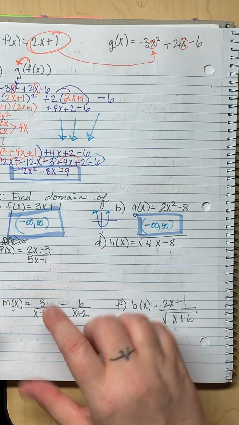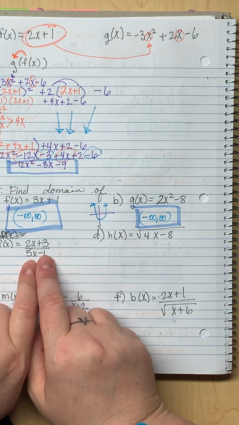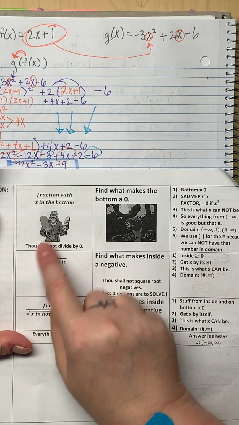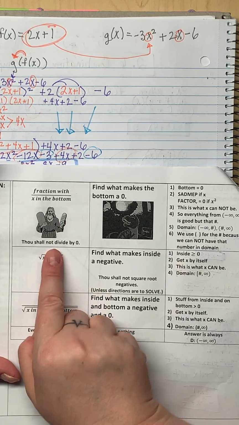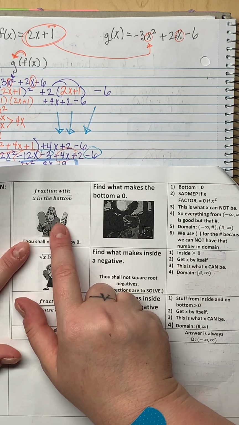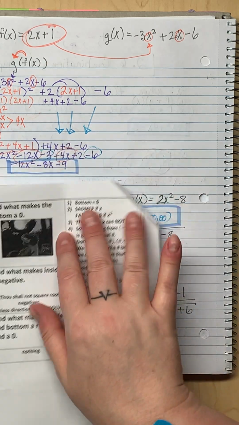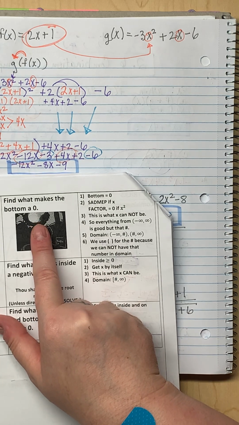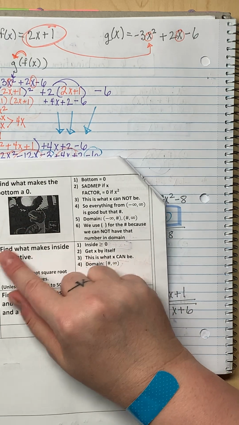Okay, let's look at part C. Is it a fraction with x in the bottom? Heck yes. Okay, so let's look. When there's a fraction with x in the bottom, a 10 commandment of math is that thou shalt not divide by 0. That's not Jesus. That's like a math guy from back in the day. Okay, anyway, so we cannot divide by 0 because if we divide by 0, it's like this dinosaur. The whole world ends. I mean, not the world ends. He dies. So we can't divide by 0 because, you know, we die.